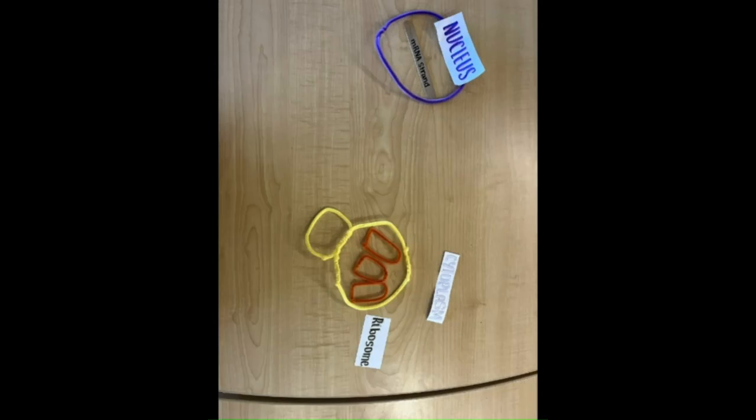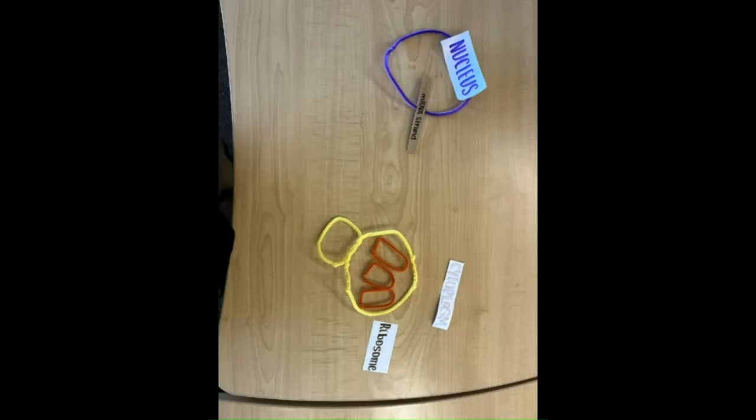Translation takes place in the cytoplasm in both prokaryotic and eukaryotic cells, specifically at the ribosome, which is made of ribosomal RNA, or rRNA for short. This process begins when the mRNA binds to the small subunit of the ribosome.